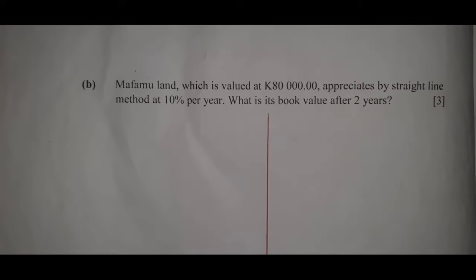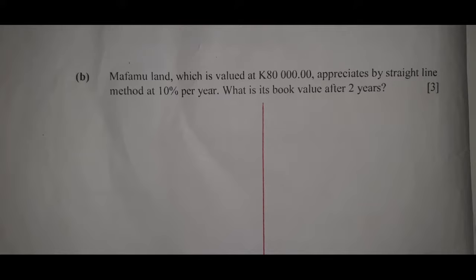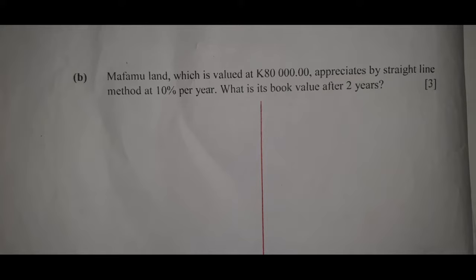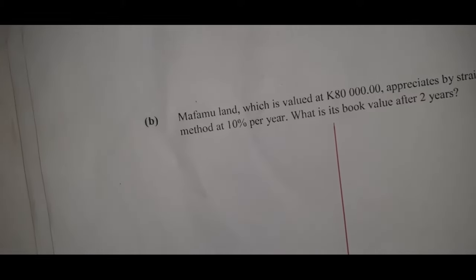Okay, so we come to question 4b, and it reads, my farmland, which is valued at 80,000 kwacha, appreciates by the straight line method at 10% per year. What is its book value after 2 years?